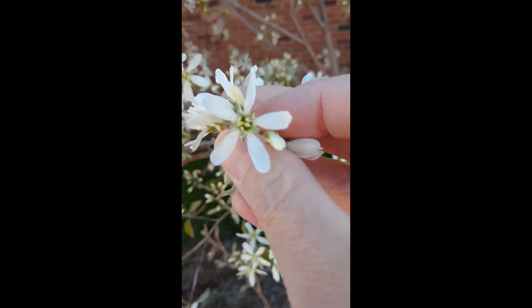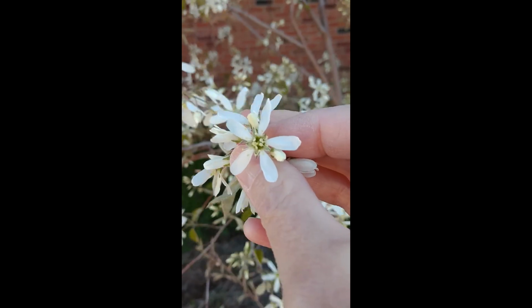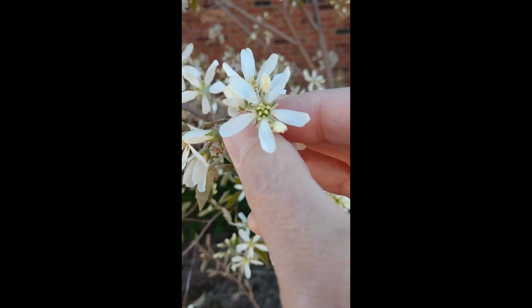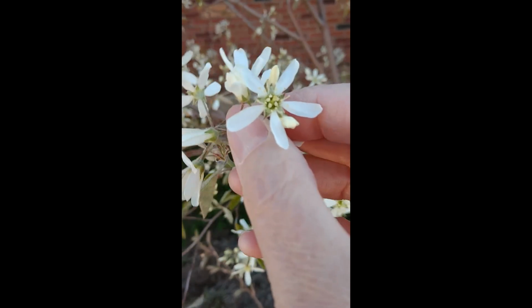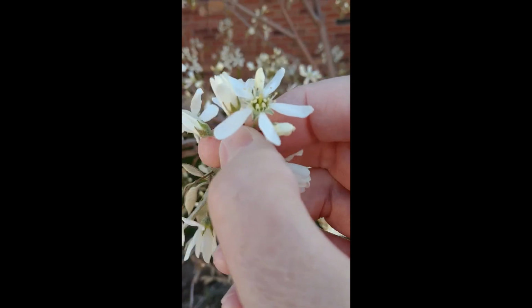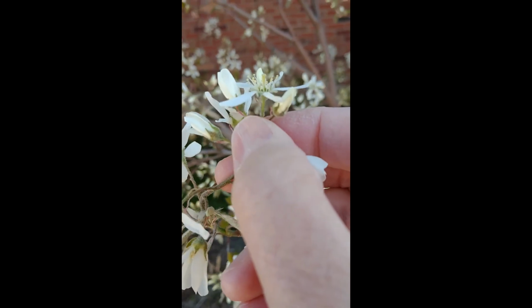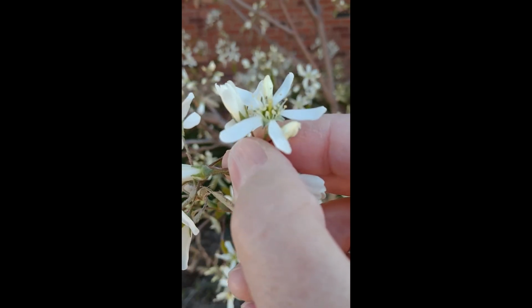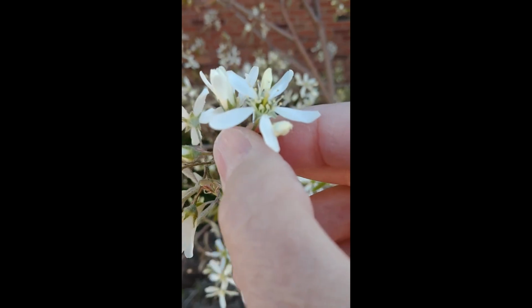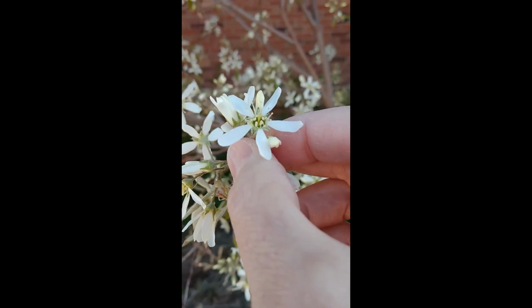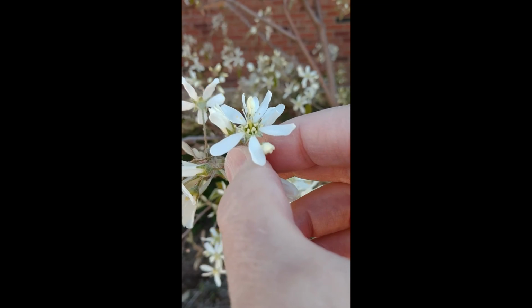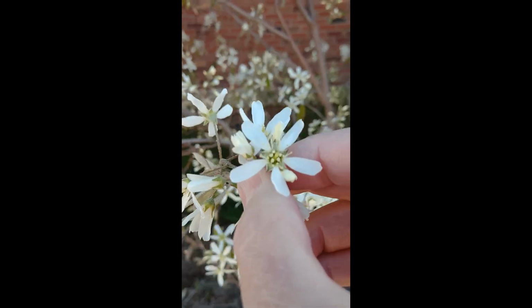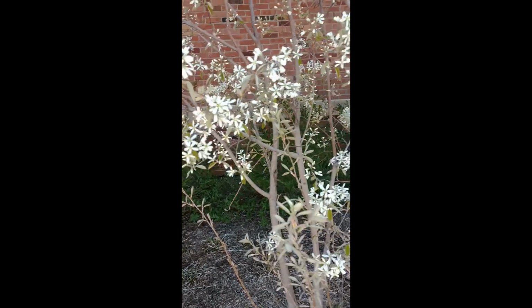And then you can also see the stamens, which are the male part of the flower, and they're what produce pollen. And you can see them kind of poking up. And then right in the middle of the stamens is the carpel, which is the female part of the flower. So that's one of the flowering plants.